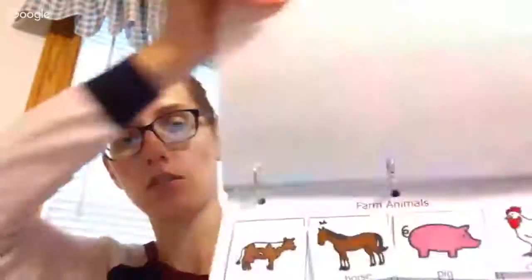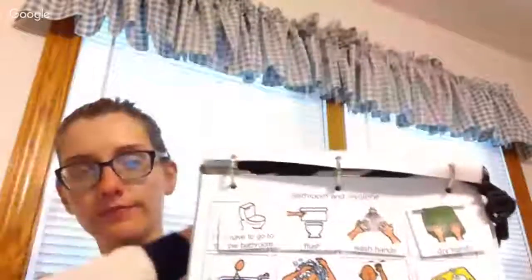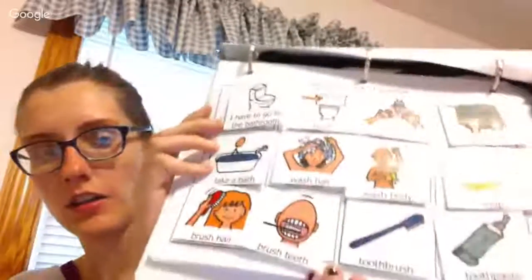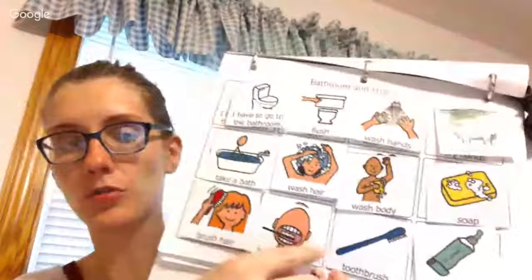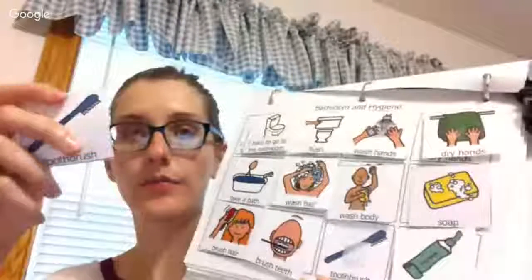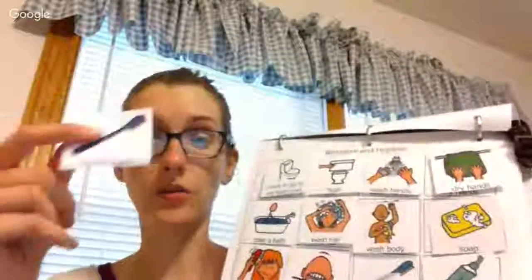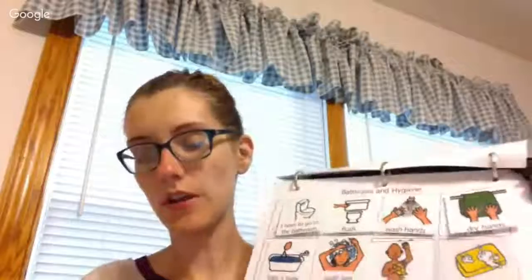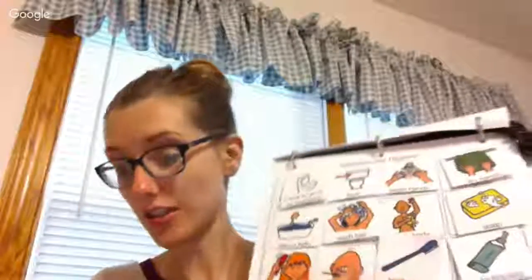So for example, if the student wanted a toothbrush, I need to go and find the page that says toothbrush. Okay, which is in bathroom and hygiene. So the toothbrush is right there. The student would take the toothbrush off of the Velcro and look to the communicator, the person they were talking to, and hand it to them. I would take it as the teacher and I would say, toothbrush, and hand her the toothbrush. I would also then return this back to the location it was at, so she can ask for it again once she's done.